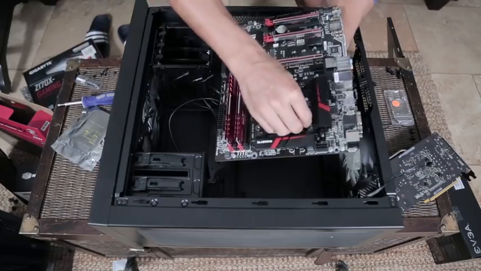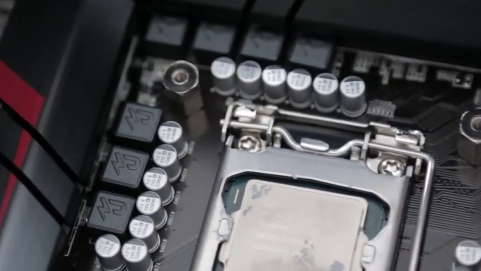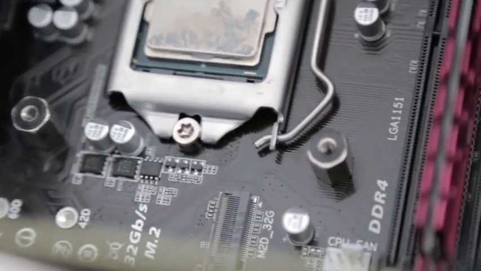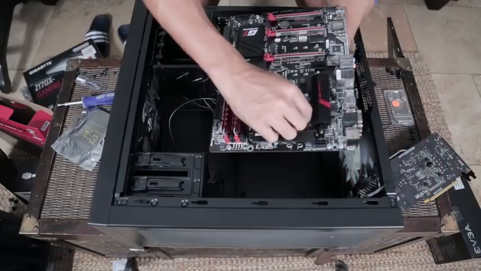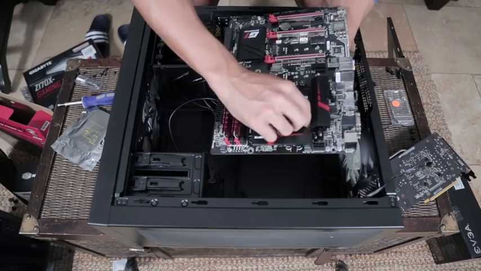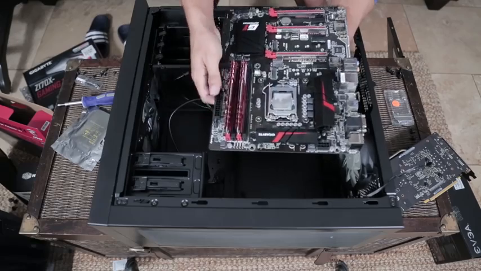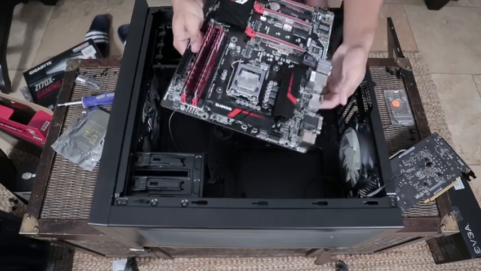Now, your CPU cooler might be a little bit different from the one that I'm using, but for the most part, it should operate in generally the same way. There may or may not be a back piece that you have to clamp in there from the back before you screw it down, before you can mount your heatsink.